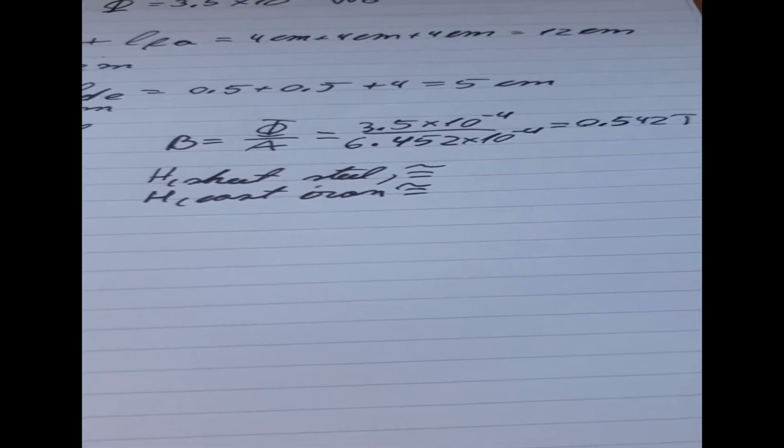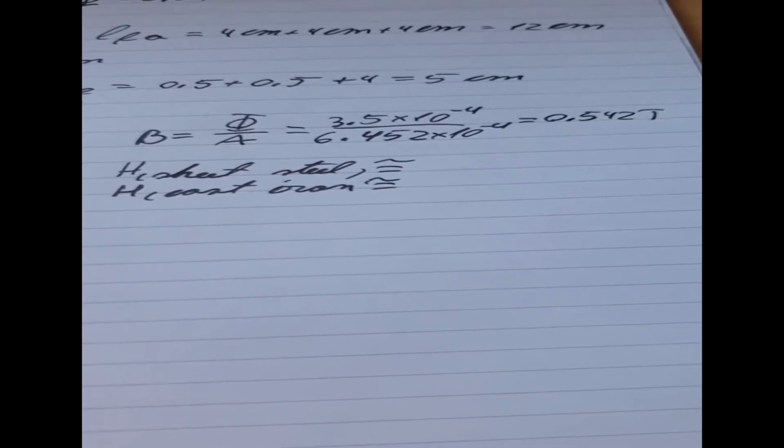So we know the Tesla value is the same for both of them because it's determined by the total area, the area of the shape, and it's also determined by the flux of the shape. So basically this will stay constant no matter the material. It can be like 20 materials, but if all of them have the same area and the same flux, then they don't matter.